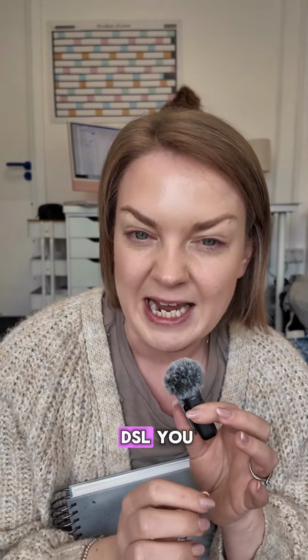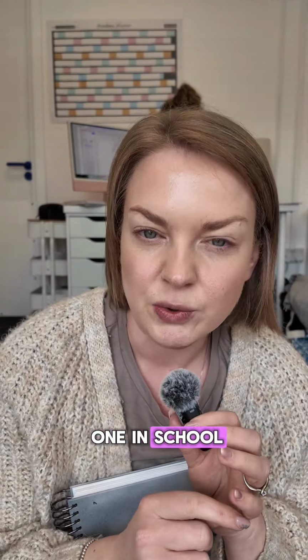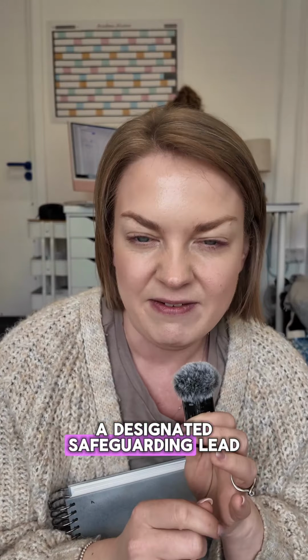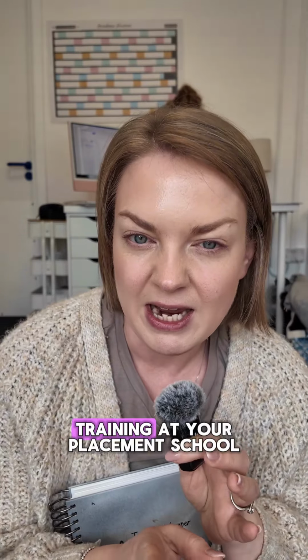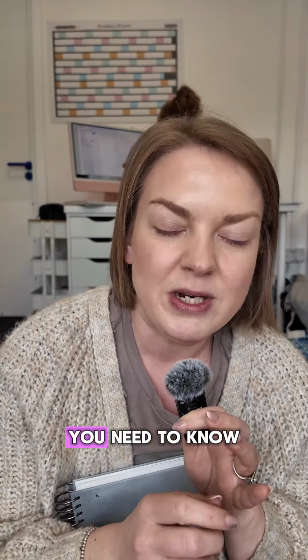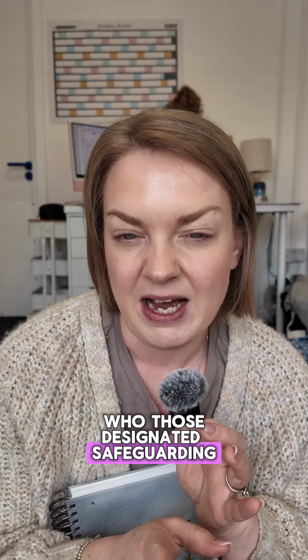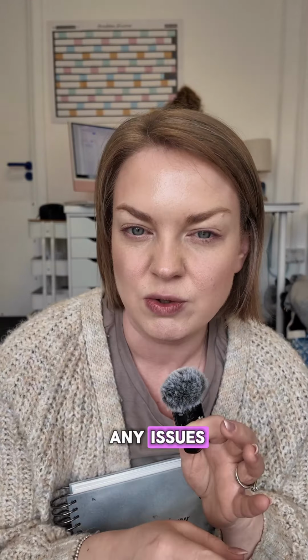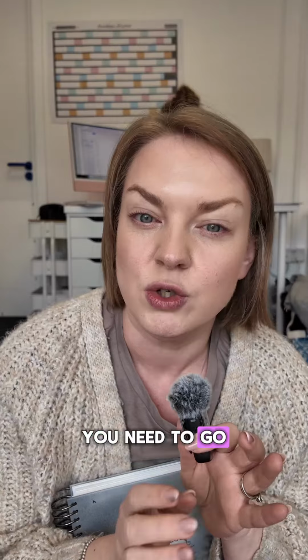Then you've got the DSL. There's usually more than one in school, and the DSL is a designated safeguarding lead. You will have safeguarding training at your placement school. You need to know who those designated safeguarding leads are because if you have any issues or any safeguarding concerns that come up, you need to go straight to them.